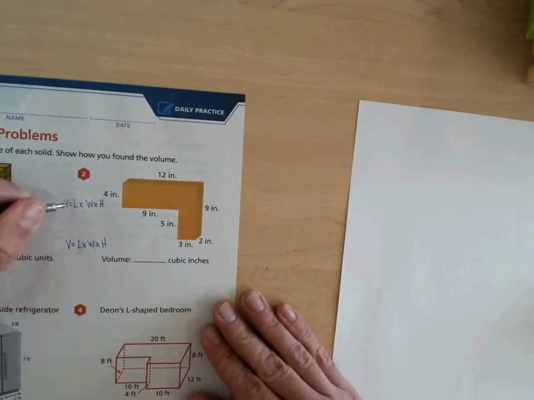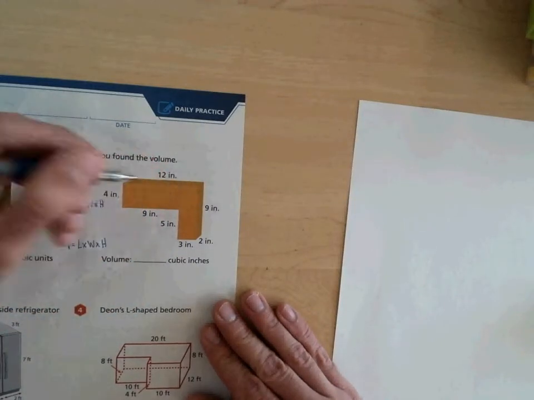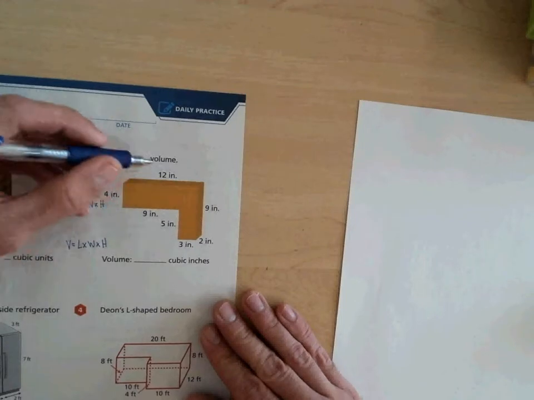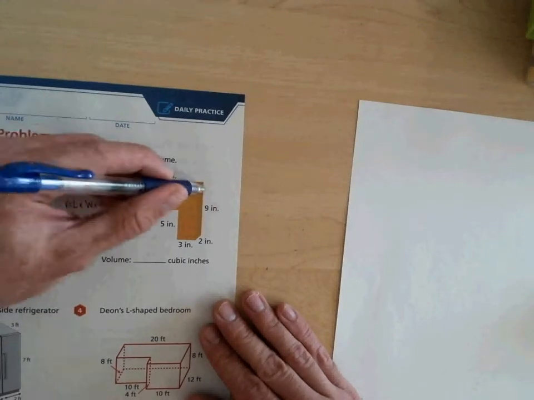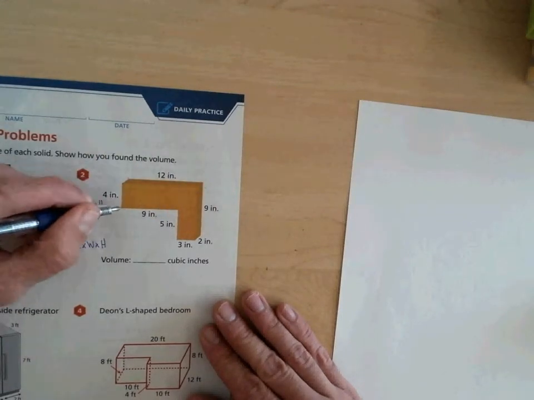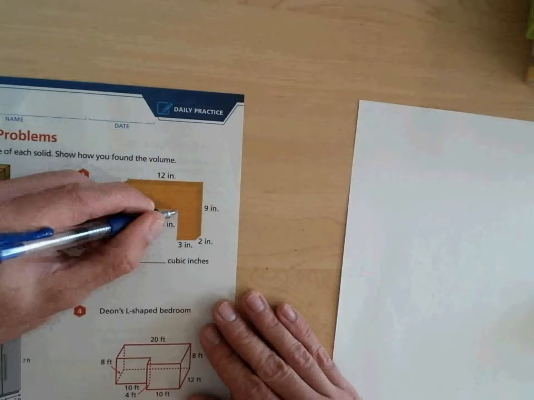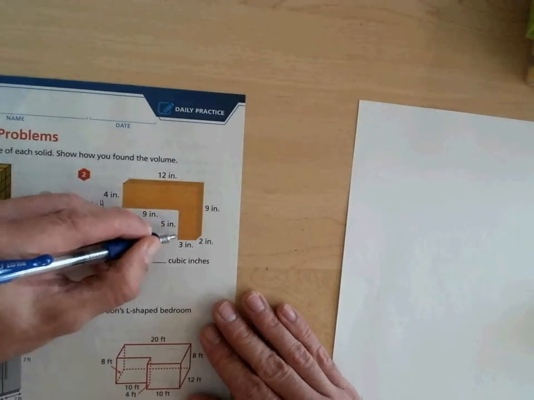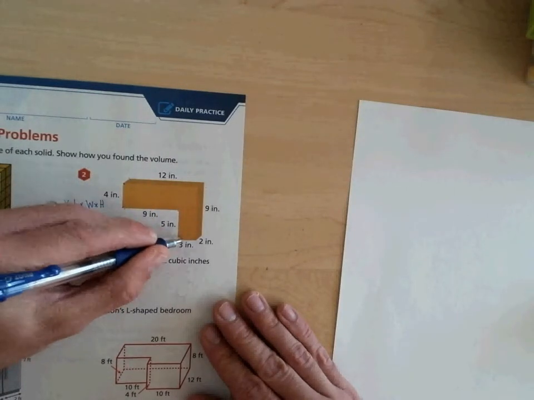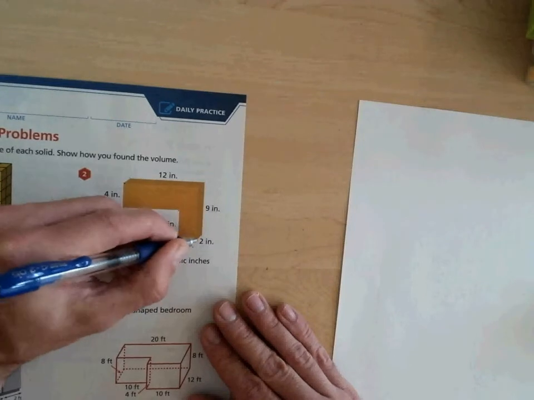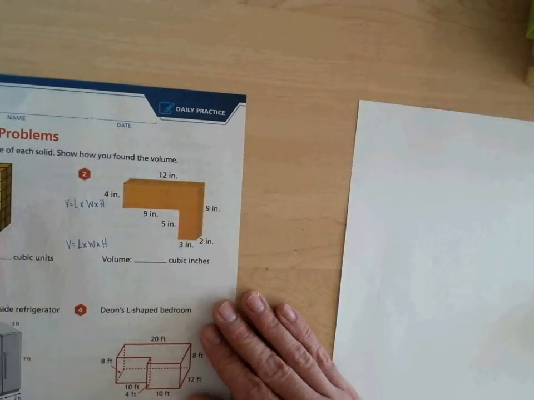Then what I'm going to do is add the two volumes together to come up with the volume of this entire shape. So the students need to decide, okay, what are the numbers that I need? So 12 inches is from here to here, 4 inches is from here to here, 9 inches is from here to here, 5 inches tall, 3 inches right here, 2 inches wide, 9 inches tall again.